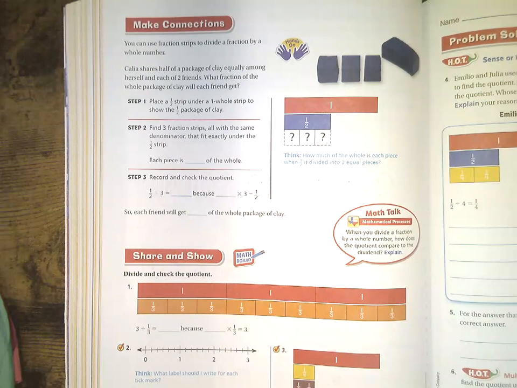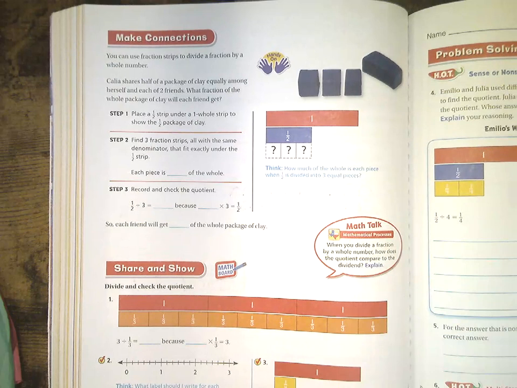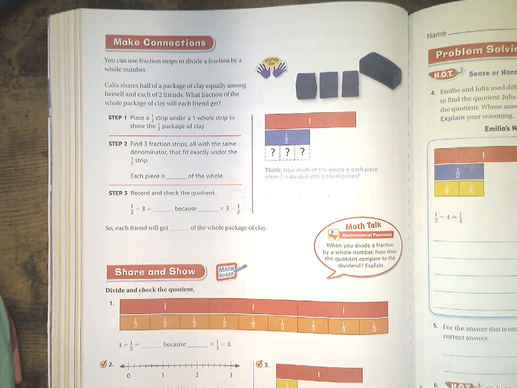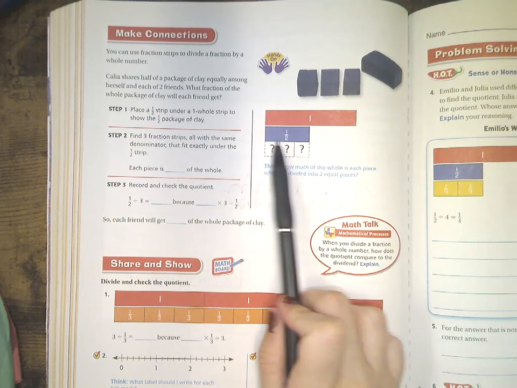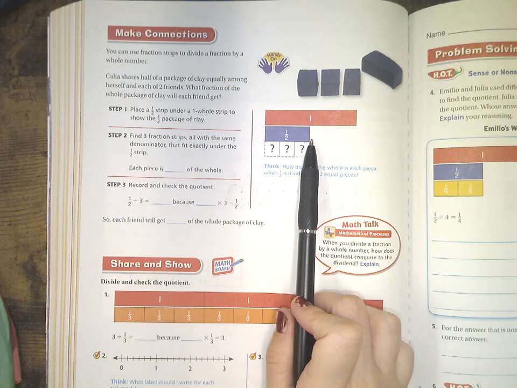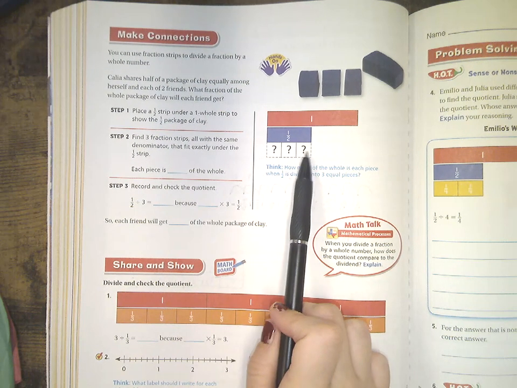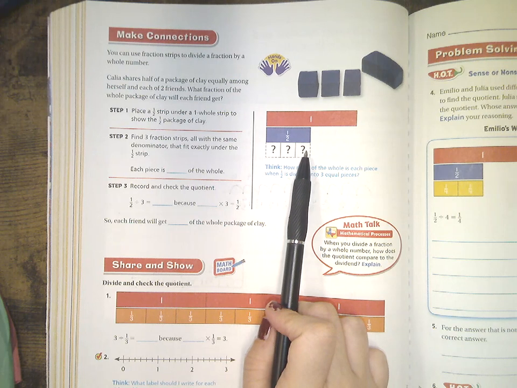So, I know I can use fraction strips to divide a fraction by a whole number, right? So, Talia shares half of a package of clay equally among herself and each of her 2 friends. What fraction of the whole package will each friend get? So I already have my half a strip, right? And I need to divide that equally into 3 people because there's 3 people that are getting this clay, right?